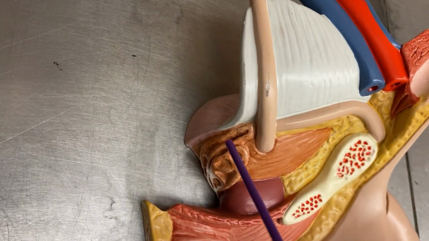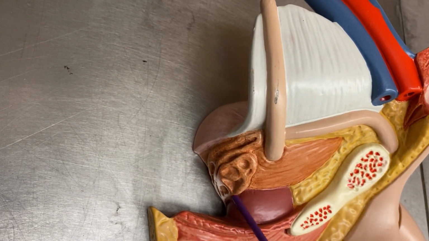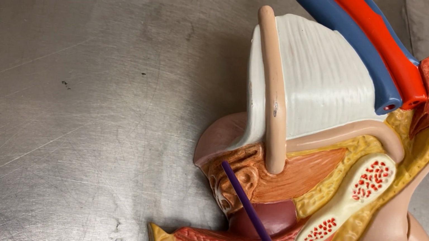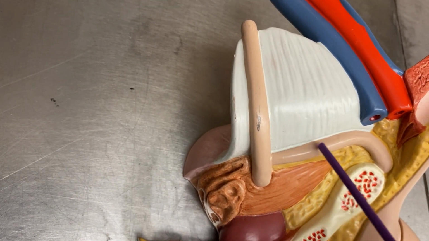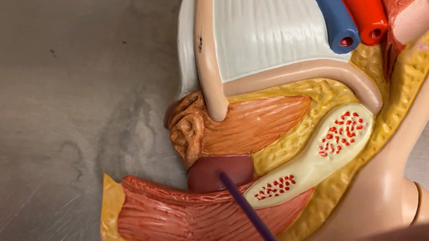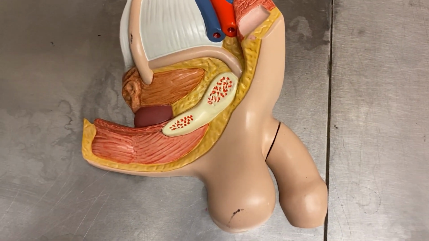And what it does is it meets up here, this is the ampulla of the ductus deferens, and it meets up with this accessory gland. This is the seminal vesicle. So ampulla of the ductus deferens, vas deferens, seminal vesicle, bladder, and then we have the prostate gland. And that's the basic anatomy for the male reproductive system.